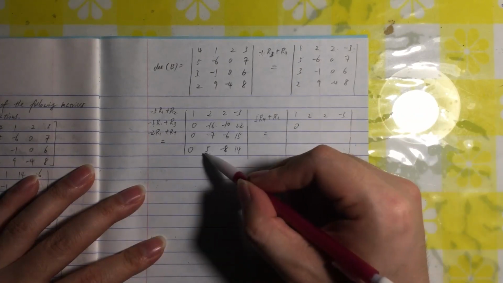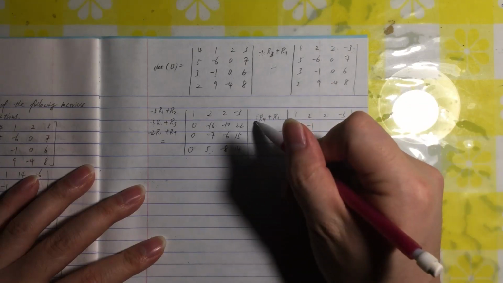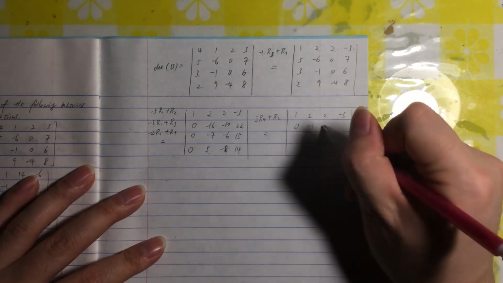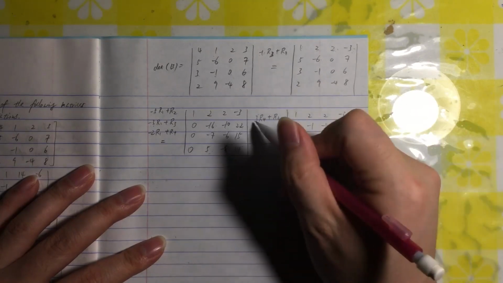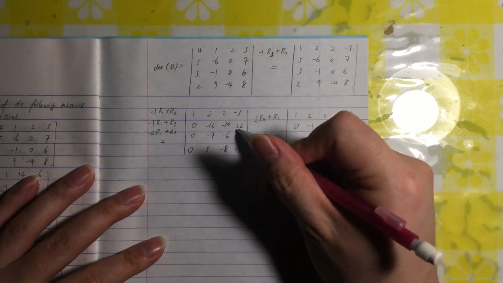3 times 4 is 12... 3 times 4 is 15. 15 plus negative 16 is negative 1. 3 times negative 8 is negative 24. Negative 24 plus negative 10 is negative 34. 3 times 14 is 42. 42 plus 22 is 64.